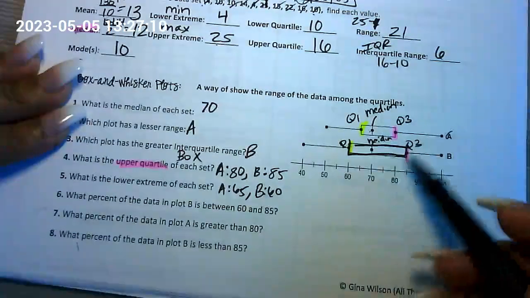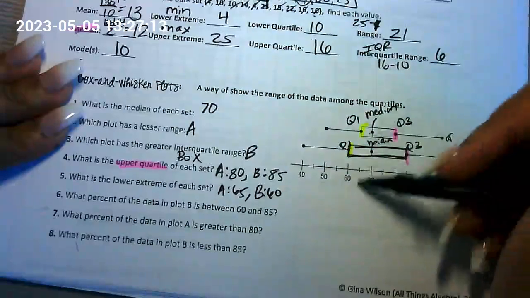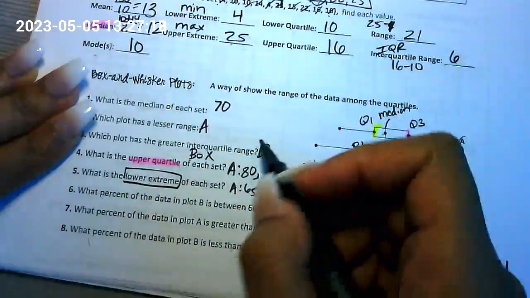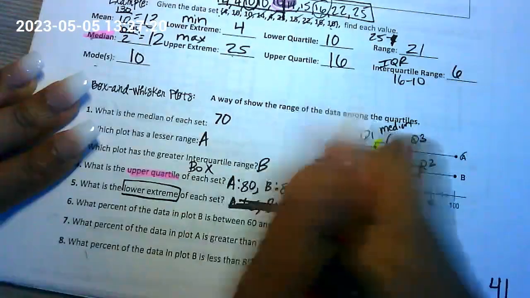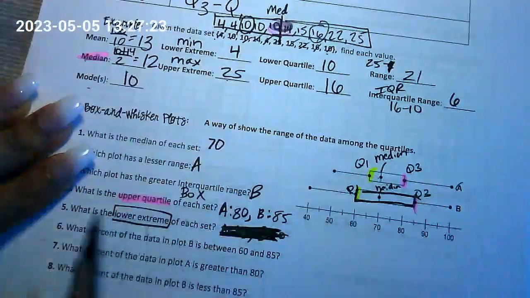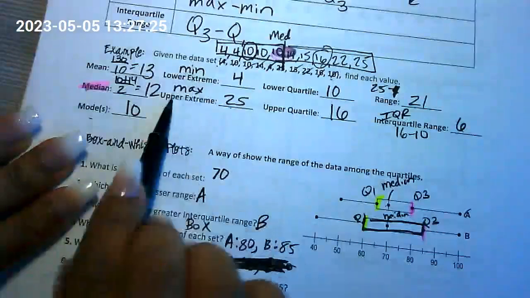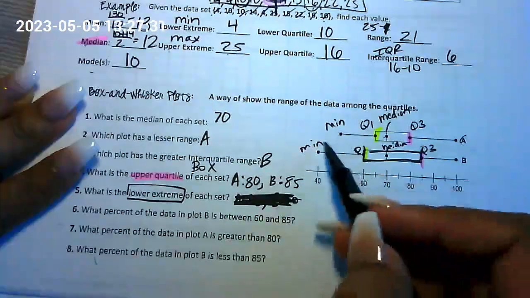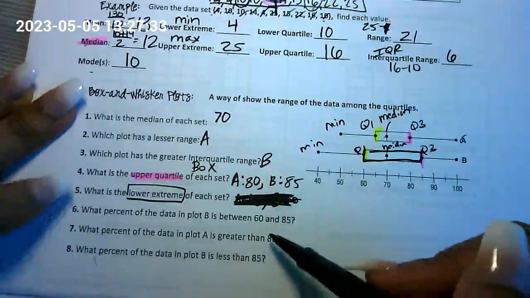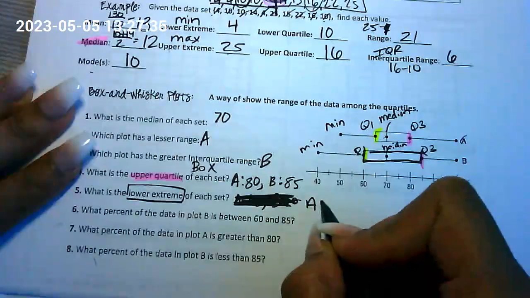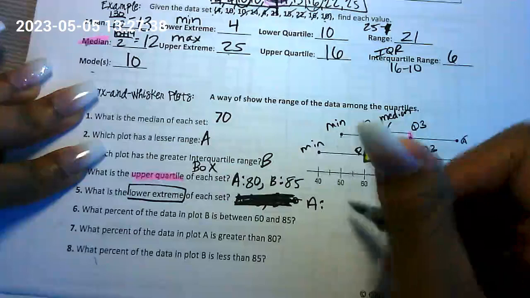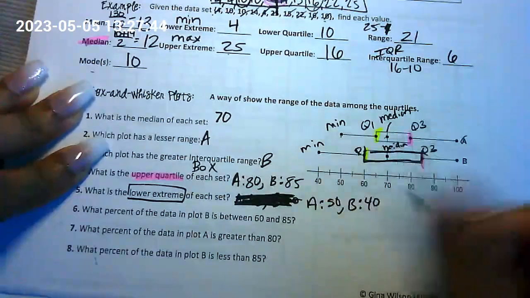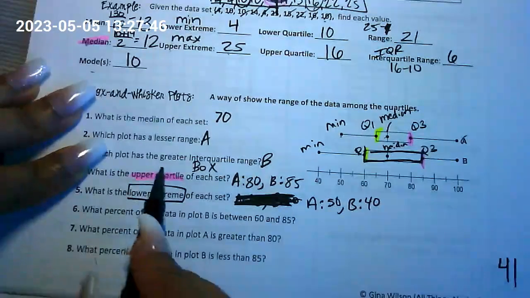What did I do? Oh, okay, yeah. This is the lower extreme. Who caught my mistake? Probably not. Remember, the extremes are the min and max. So actually, it's this right here. This is the lower extreme. So for A, the lower extreme is 50, and for B, the lower extreme is 40. So be careful with that. They switched it up on us. I kind of thought that was the lower quartile.